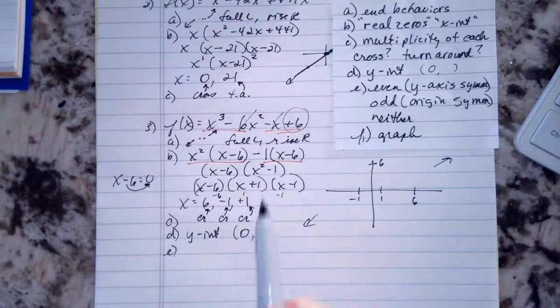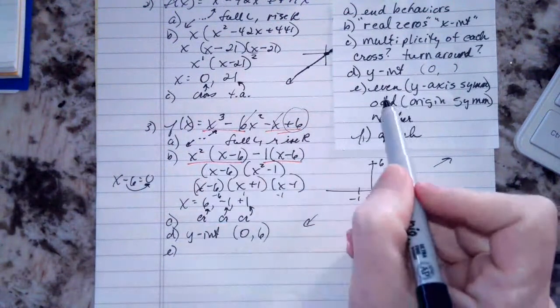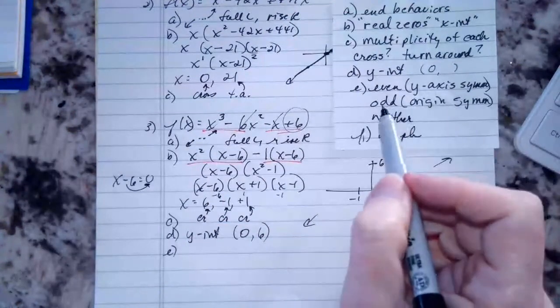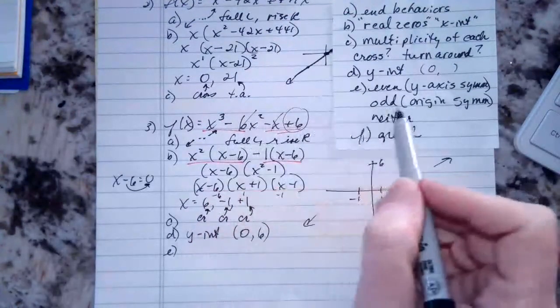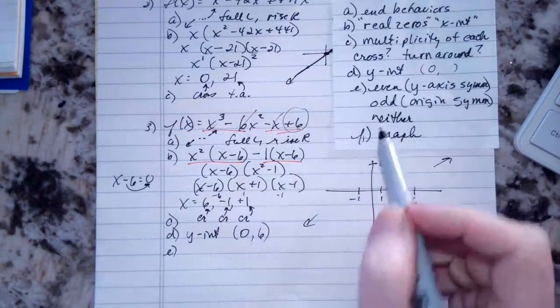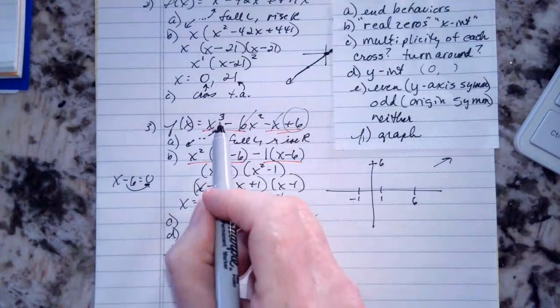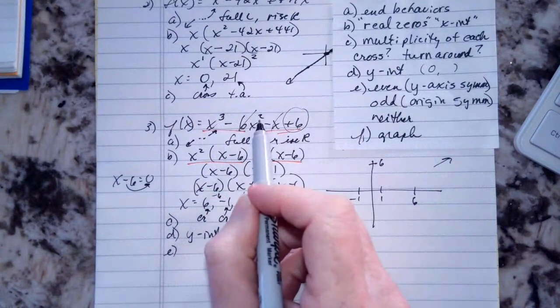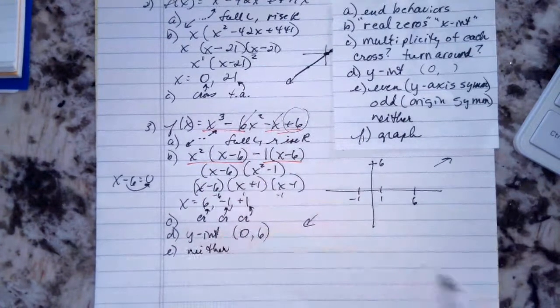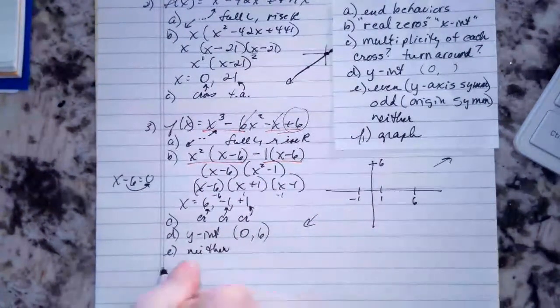Well, let's do it the easy way. Let's look at the exponents. If they're all even, then it's got y-axis symmetry. If all the exponents are odd, it's got origin symmetry. If we've got a hodgepodge, it's neither. So there's an odd number, so maybe this has origin symmetry. Oh, no, that let us down. So this is a neither, just like we were doing forever ago. And now let's graph it.